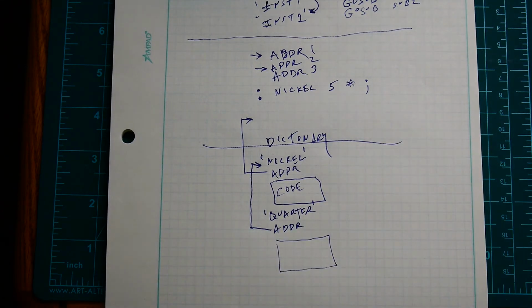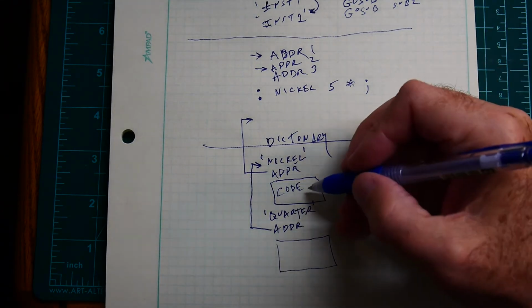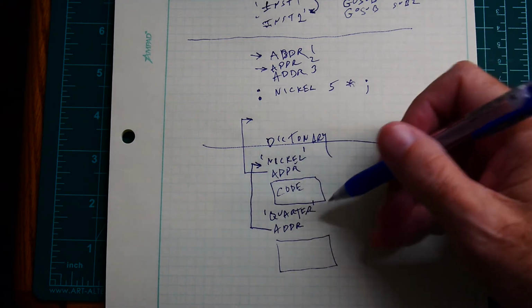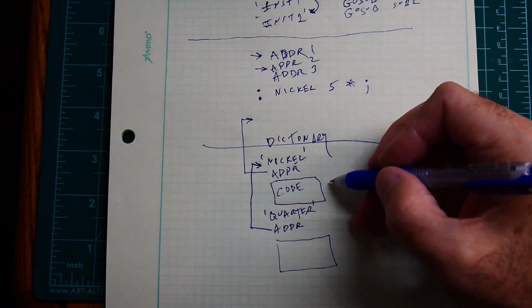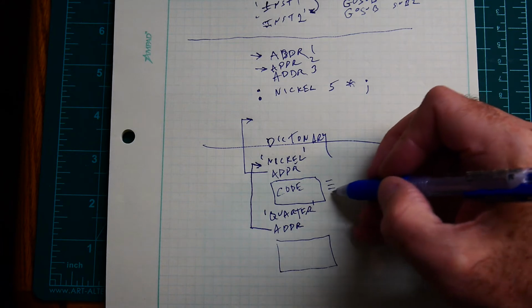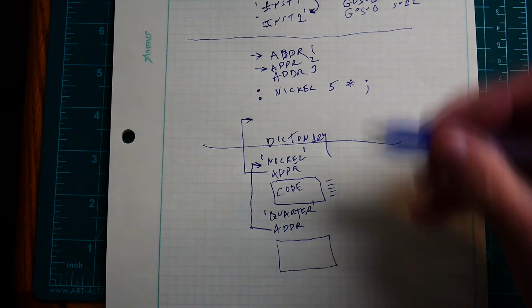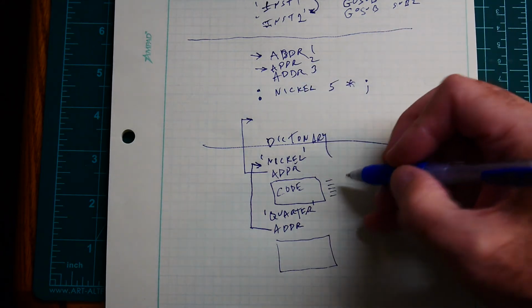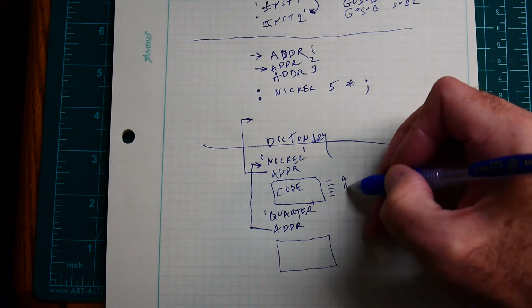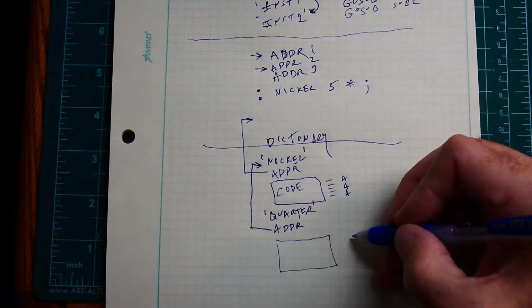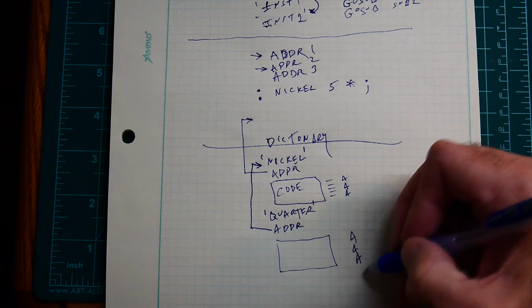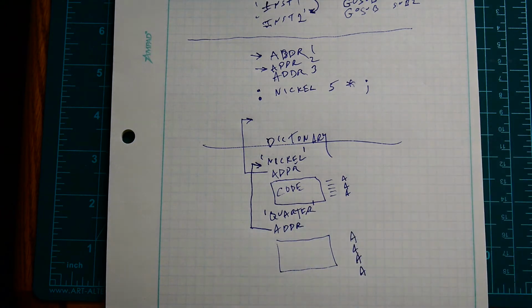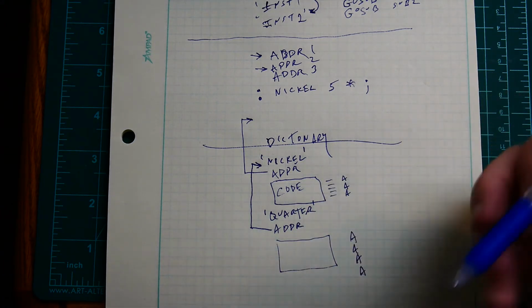Okay? Now, in Forth, code can either be assembly language. You can actually have assembly language. Or you can actually do this new funny thing, which is just a bunch of addresses. Address, address, address. And maybe quarter would just be address, address, address, address. Right? And so Forth can store things either way.